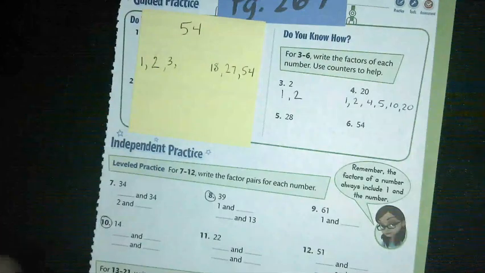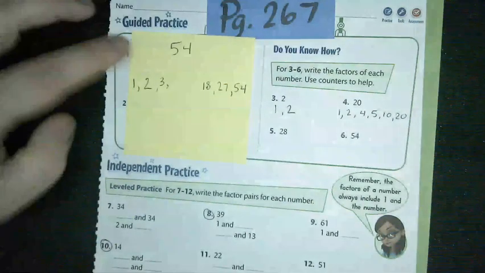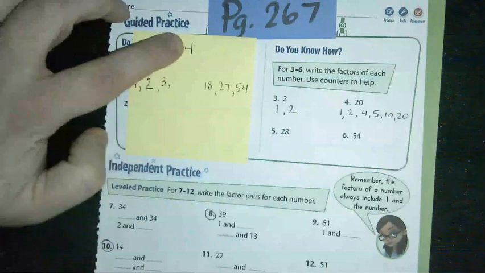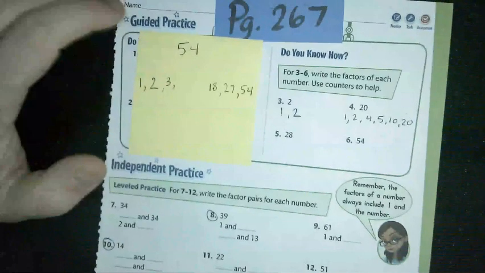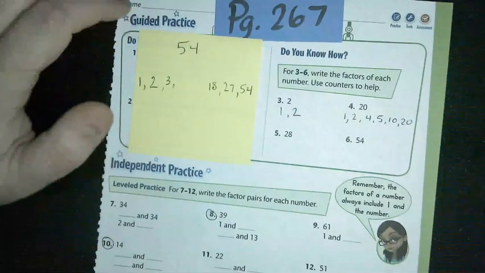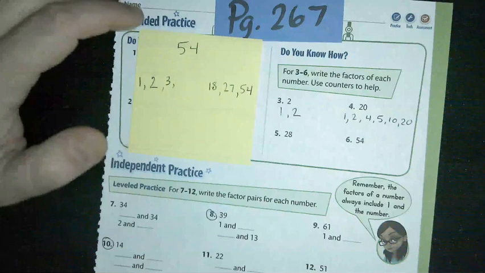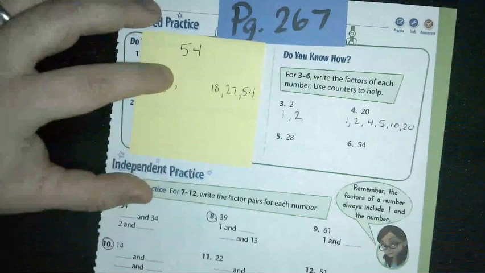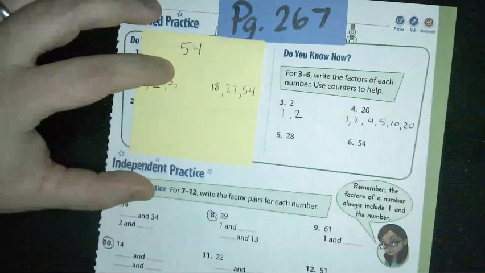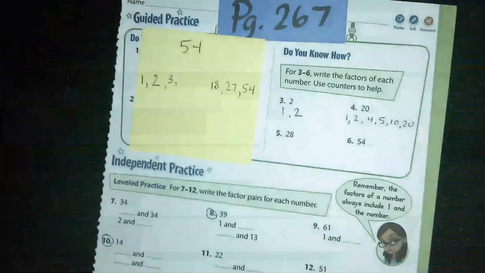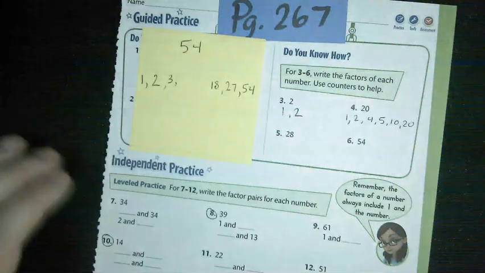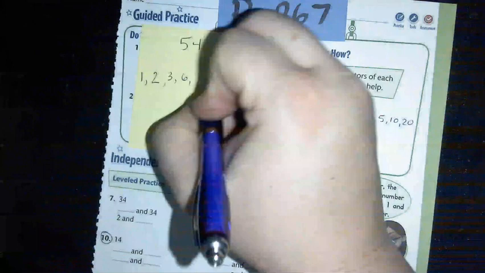I don't even need to try 5 because my ones place is not a 0 or a 5. And that's what they always are. 5, 10, 15, 20, 25, 30, 35, 40, 45, 50, 55. So I don't need to write out my 5s, right? Okay, so what about 6s? And hey, wait a second. 6s, I know that one. 6 times 9. That's one of those facts that I see a lot. 6 times 9. All right. I don't even need to write that one out.